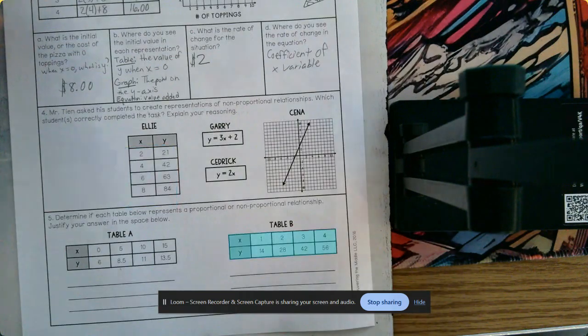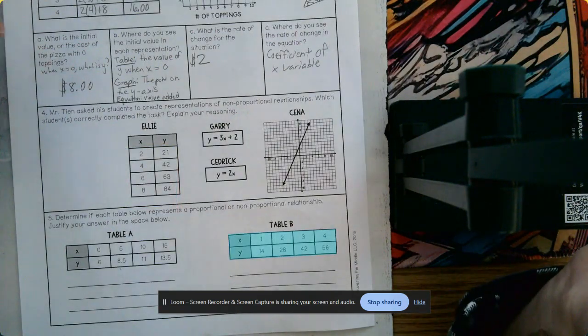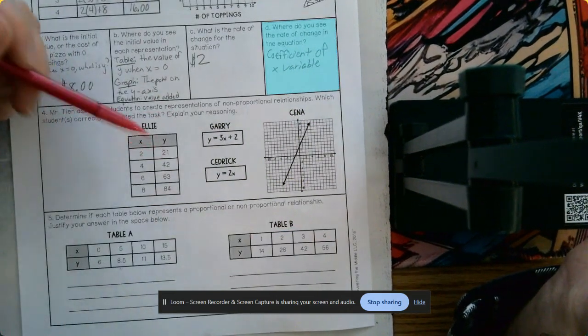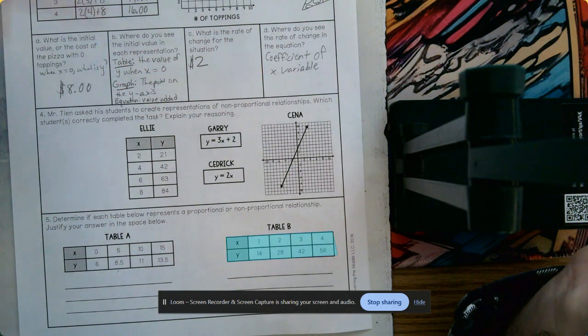Okay. All right. Number 4 says, Mr. Teen asked his students to create representations of non-proportional relationships. Which students correctly completed the task? Explain your reasoning. I want you to look at Ellie, Gary, Cedric, and Sina's examples and circle the ones that are non-proportional.